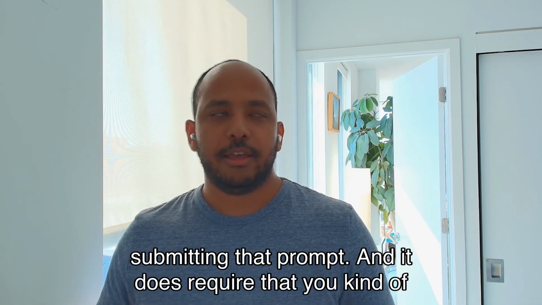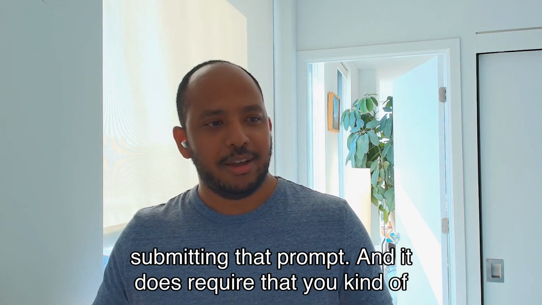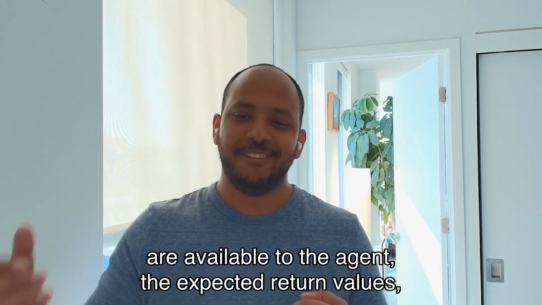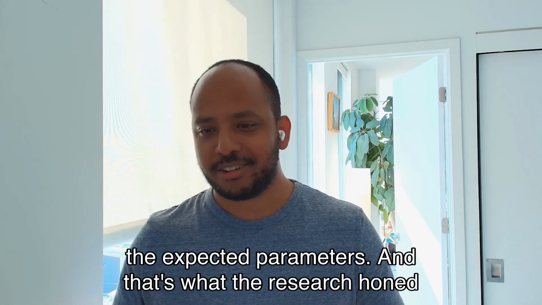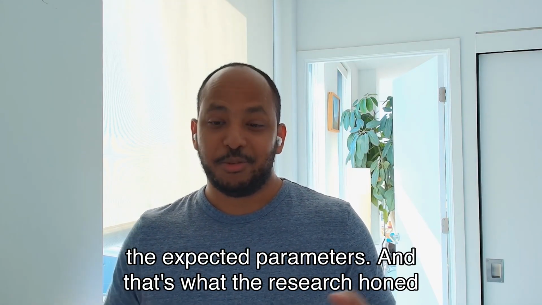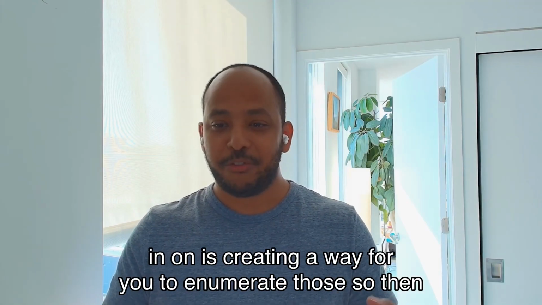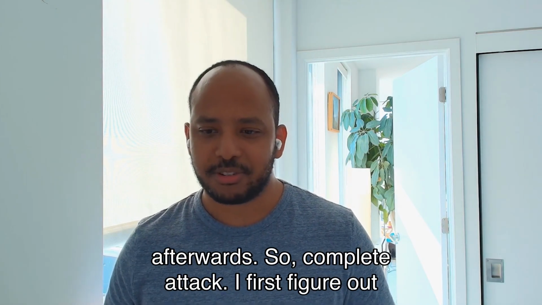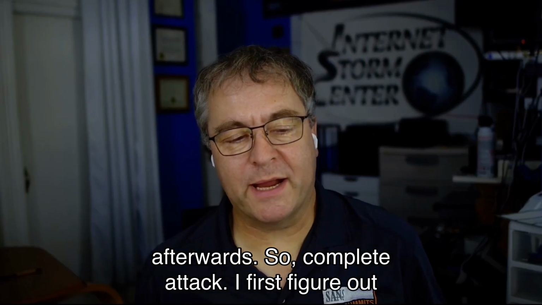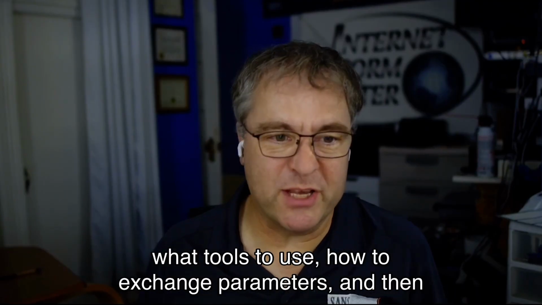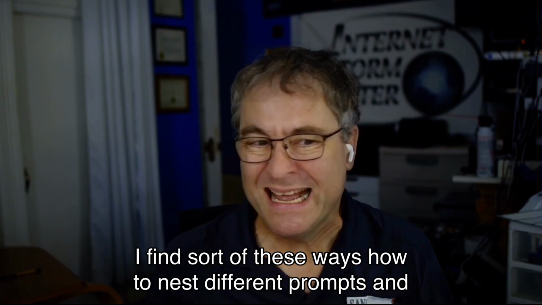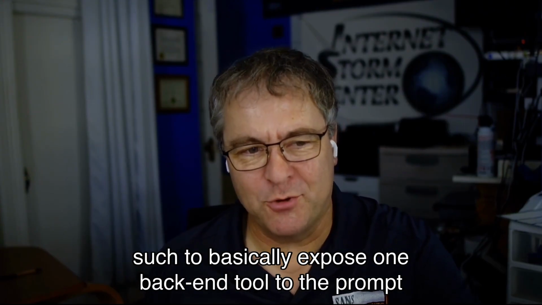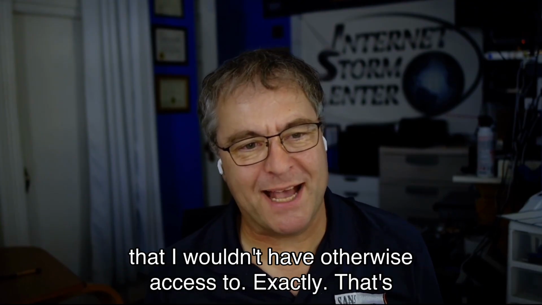And submitting that prompt does require that you have some reconnaissance already around the tools that are available to the agent, the expected return values, the expected parameters. That's what the research honed in on: creating a way for you to enumerate those so you can use those details for the prompt injection attack afterwards. So in the complete attack, I first figure out what tools to use and how they exchange parameters, and then I find ways to nest different prompts to expose a back-end tool to the prompt that I wouldn't have otherwise accessed.